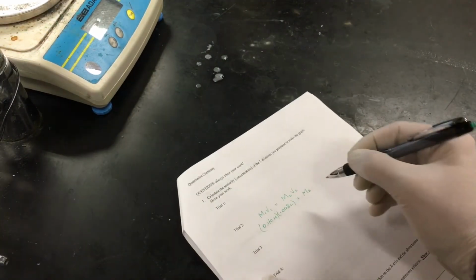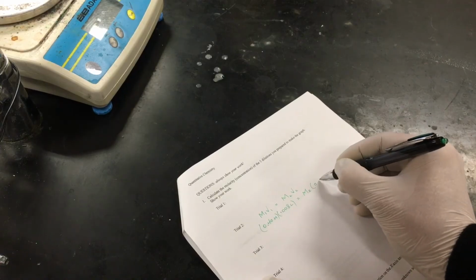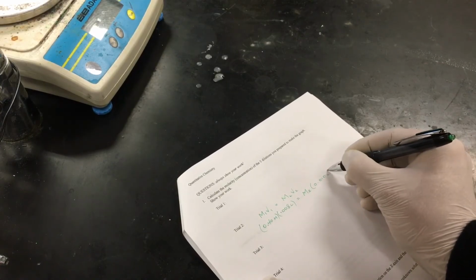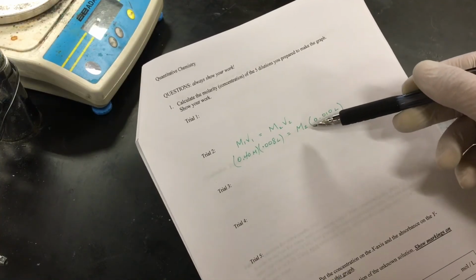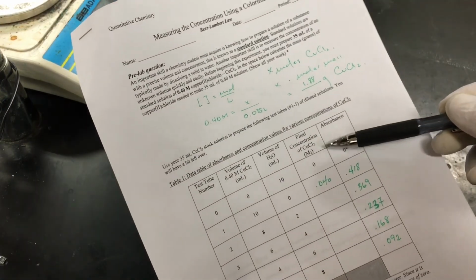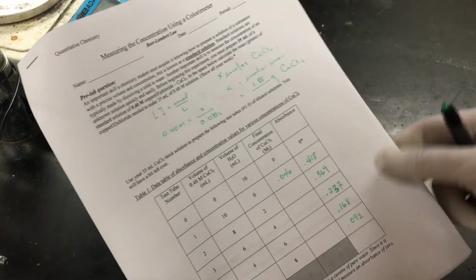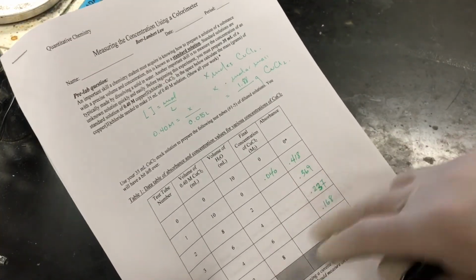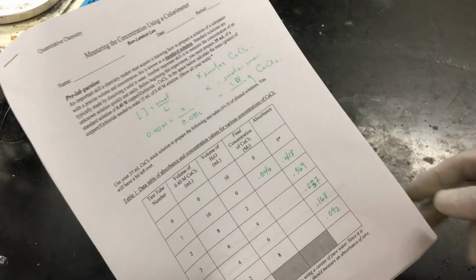So volume 2 is 0.010 liters. And then we solve for M2, which is the final concentration. That's what we're looking for right here, M2. You repeat the same calculation for all the test tubes, and then you have your concentration, you have your absorbance, and you can make your graph.